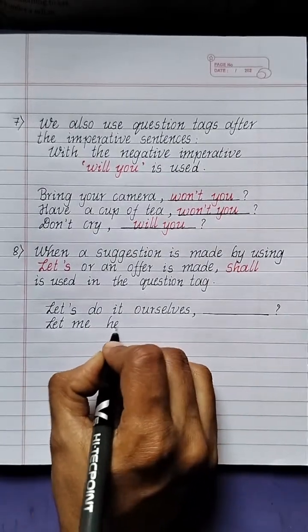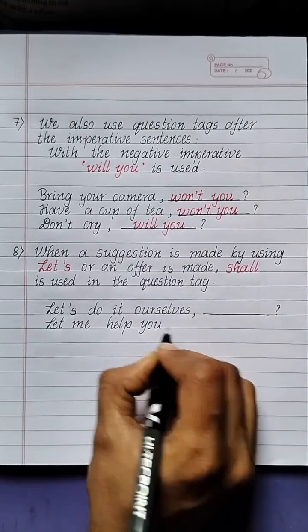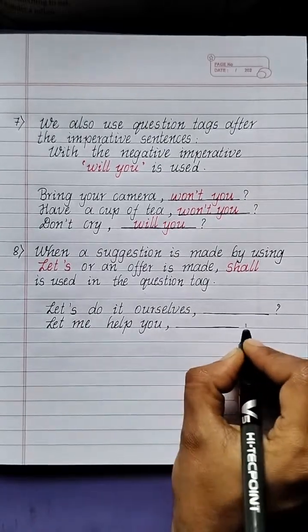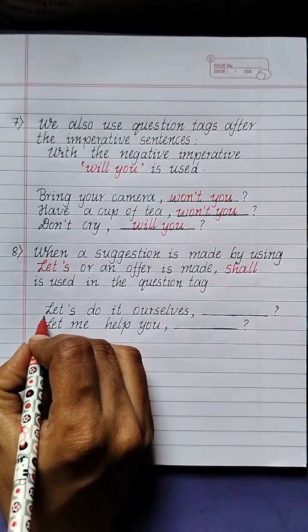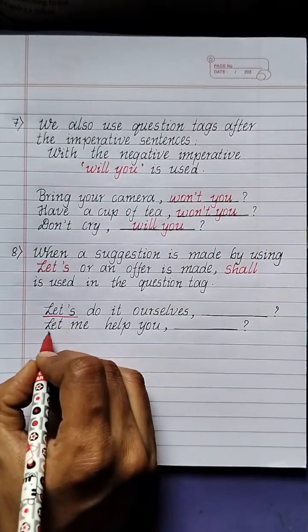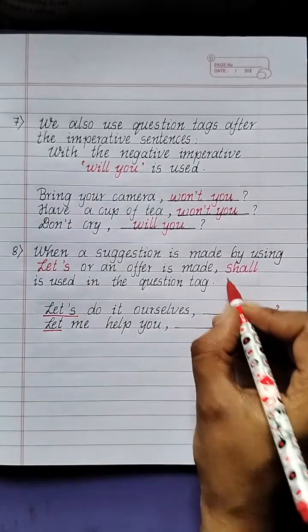Let me help you. Okay. So here, if the imperative starts with let's, then we have to use shall.